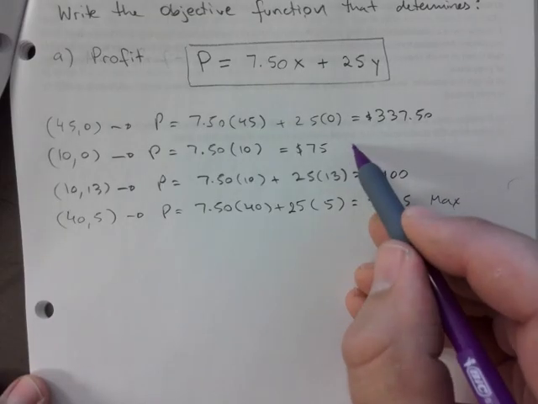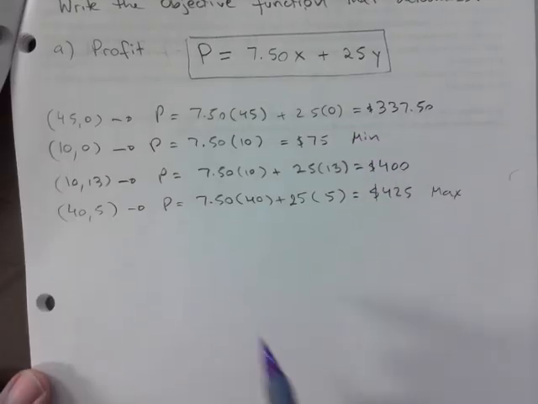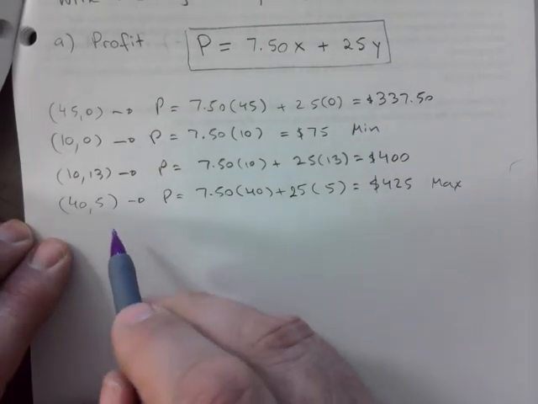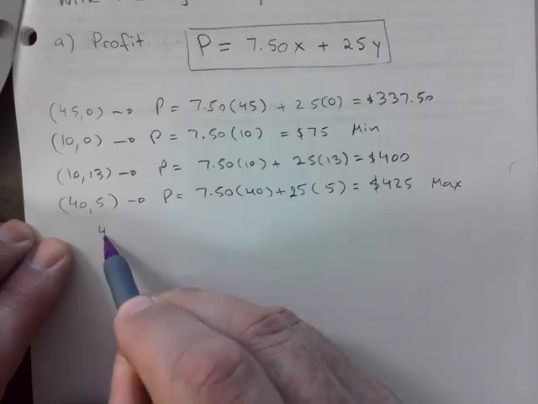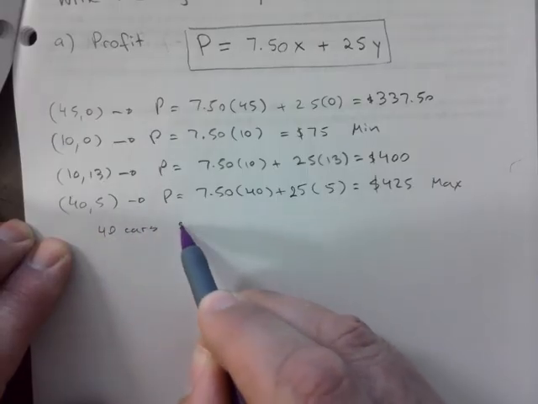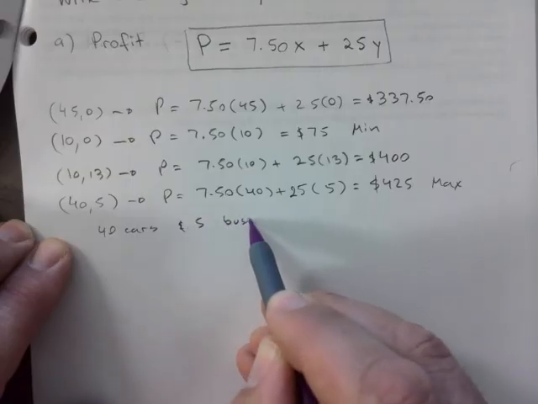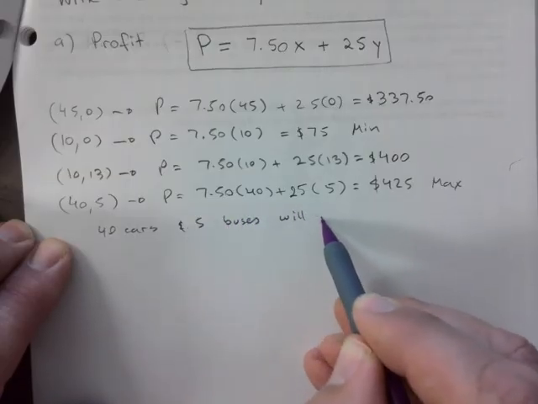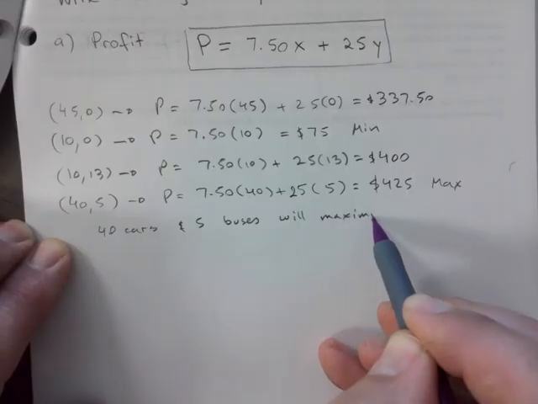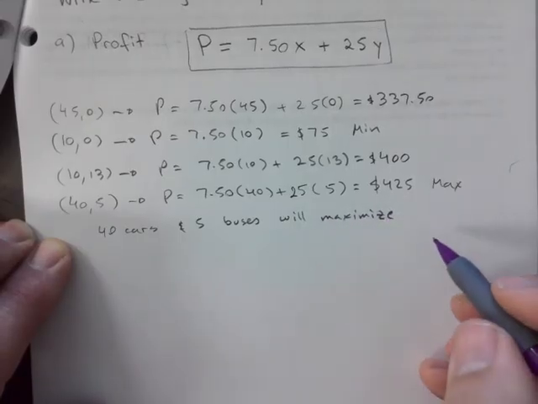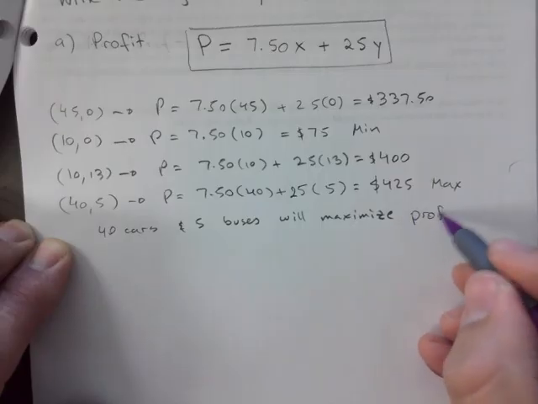Which one is the min? Right? So we only care about the maximum, right? 40 cars and 5 buses will maximize profits.